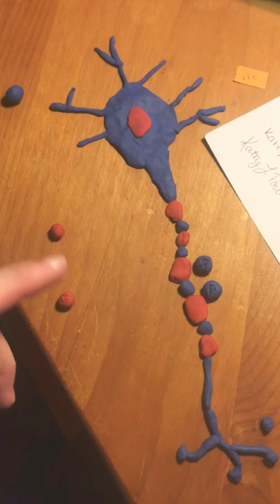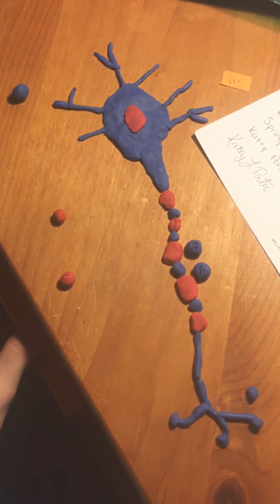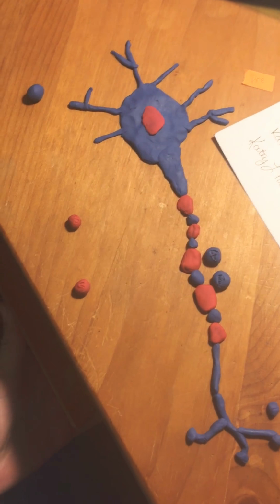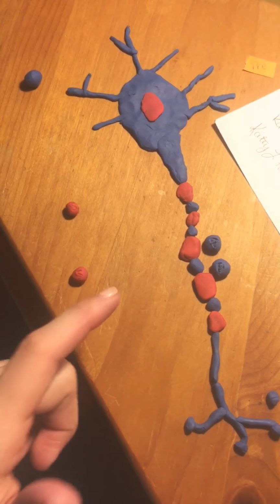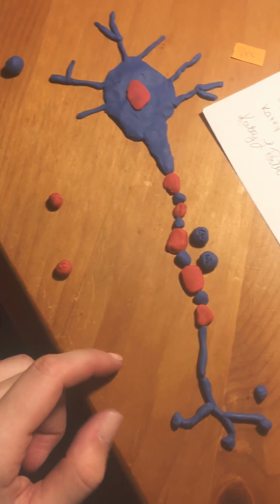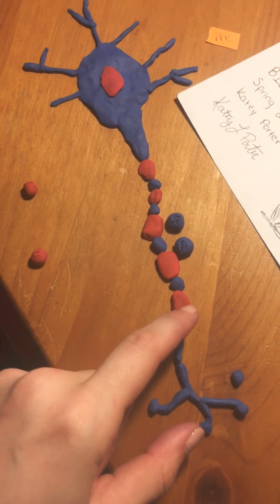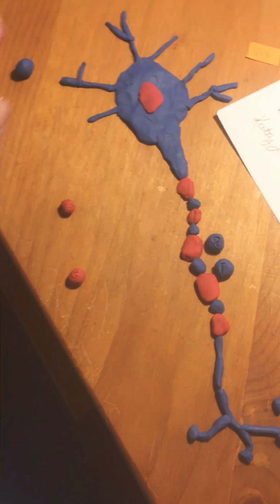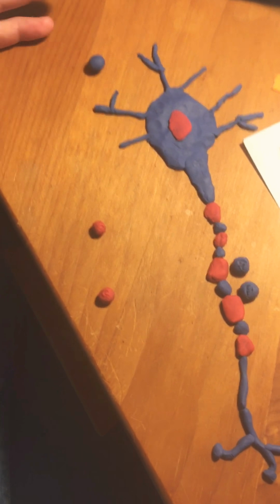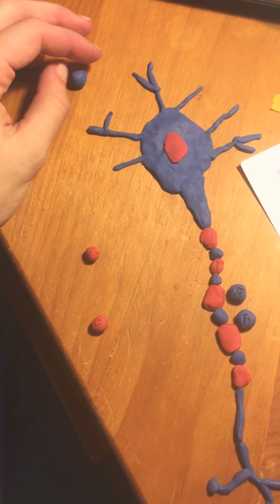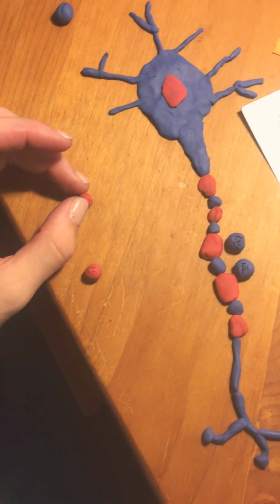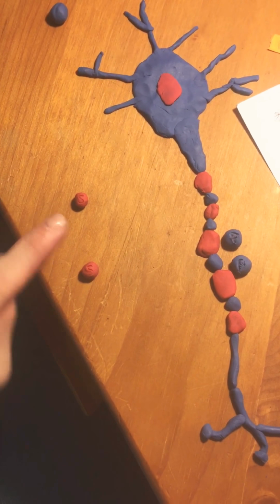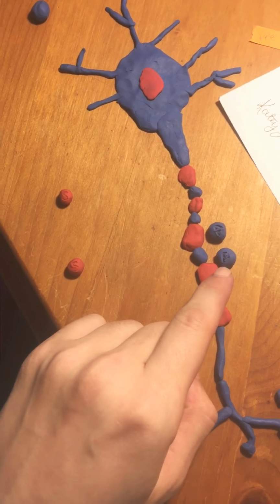So first, this neuron currently is in resting potential of negative 70 millivolts. It is inactive and polarized. Polarized means that the electrical charge on the outside of the membrane is positive, and the electrical charge on the inside is negative. Right now it remains this way until the stimulus of this impulse arrives. The sodium ions are right here, on the outside of the cell, and the potassium is located on the inside.